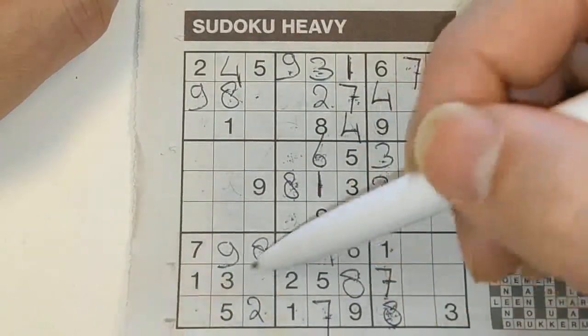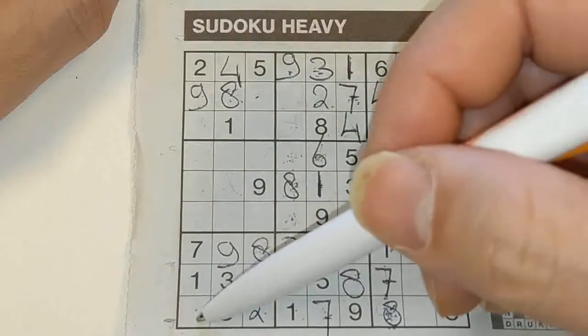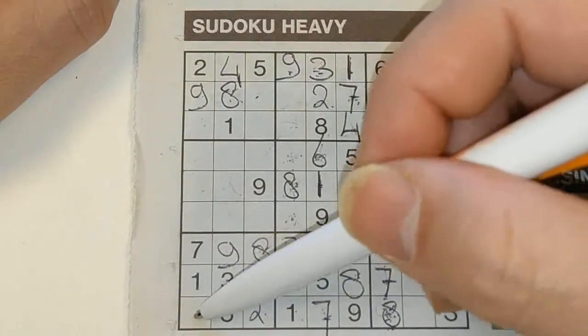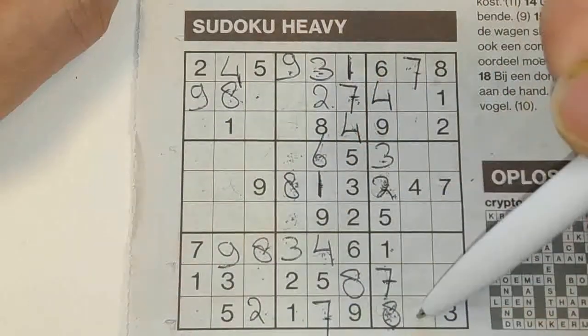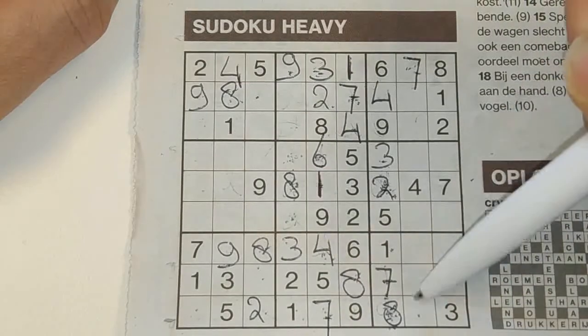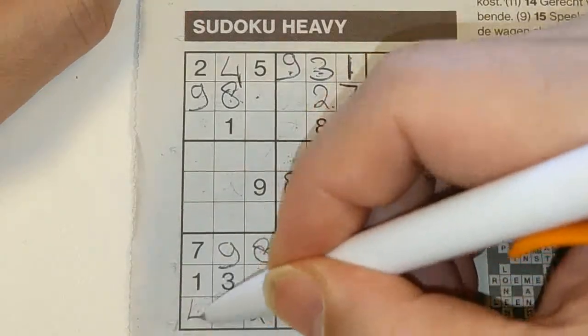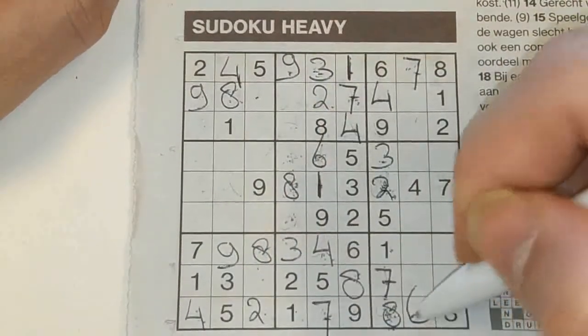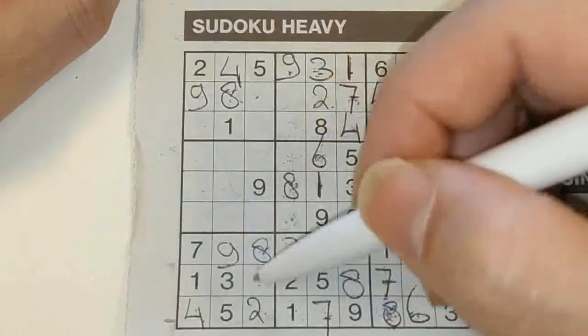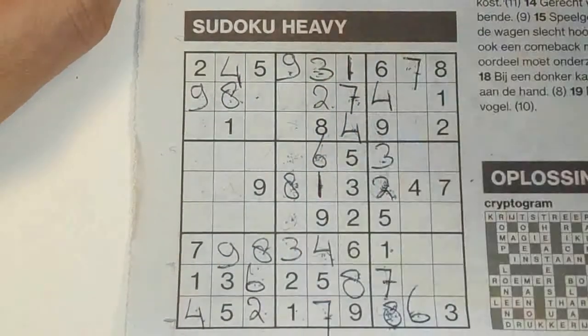6 and 4, 6 and 4. The same with the last row, 6 and 4. We have a 4 here, so no 4 there. 4 should be here, and the 6 goes there. 1 missing number in this big square for the number 6.